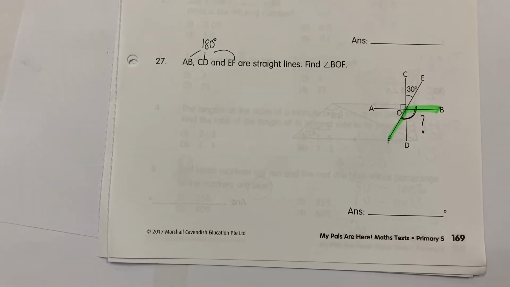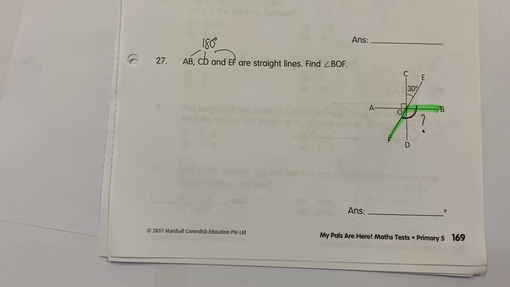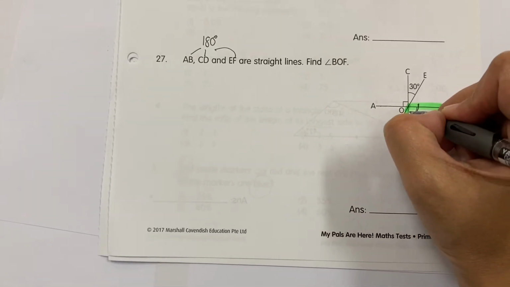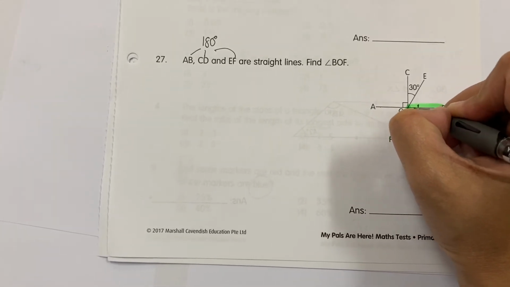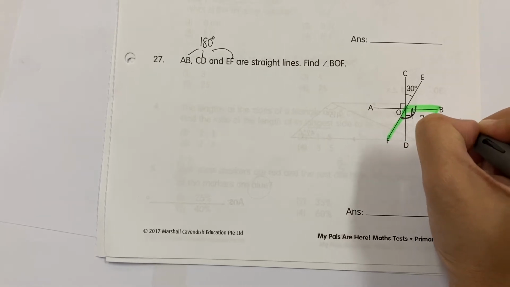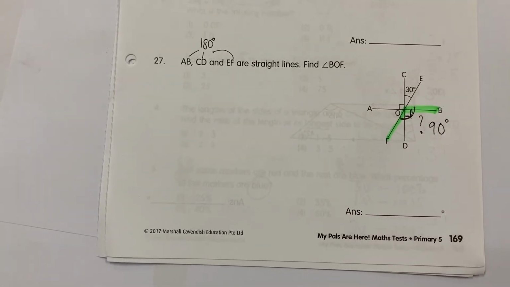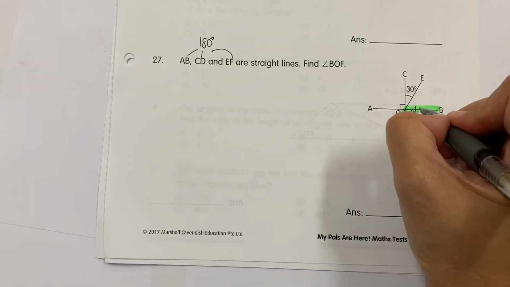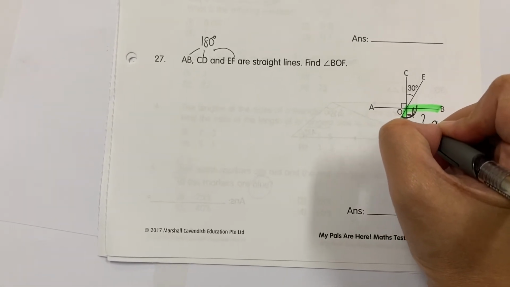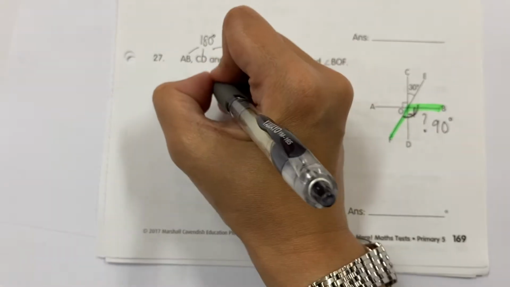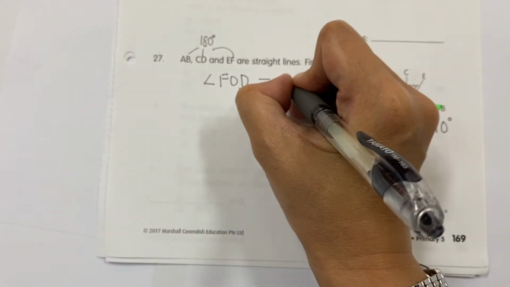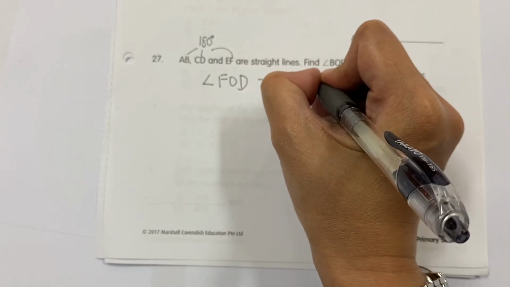Okay. Now, if you look at the diagram, I can see something there. Whatever you have, you put it down, okay? So I can see that this is 90 degrees. So that's 90. But that's not the answer because they want the whole angle. So that's 90 plus this angle. What is this angle? Angle FOD is actually 30 degrees.